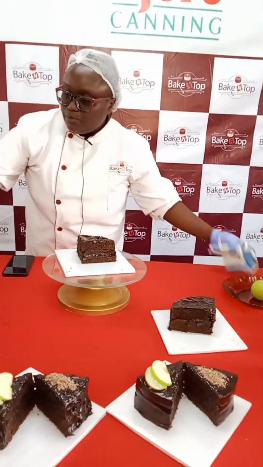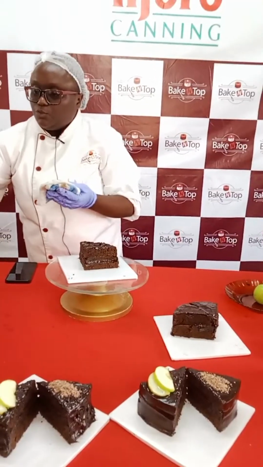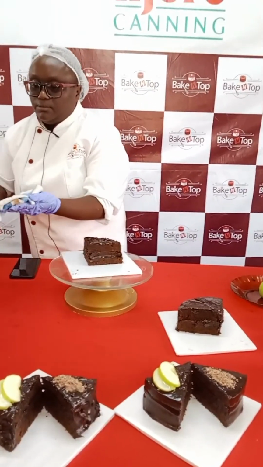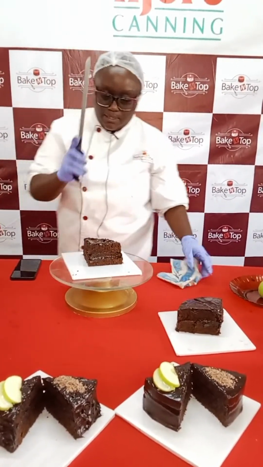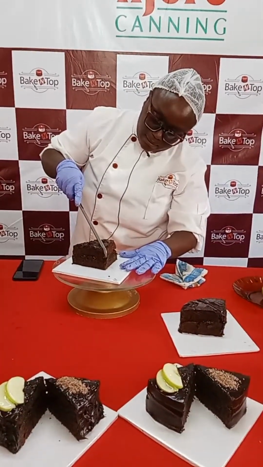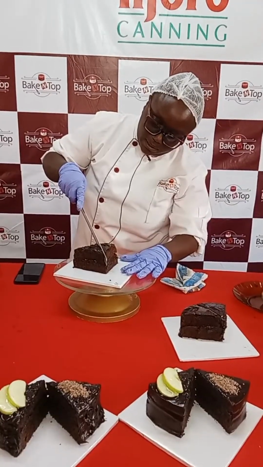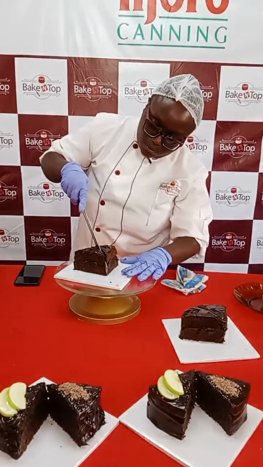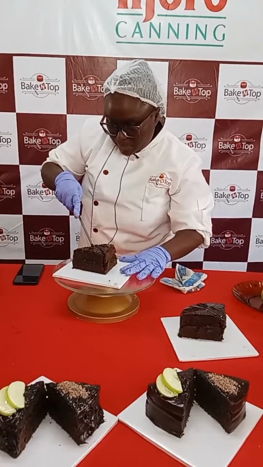Take in your knife as well. Dip it in your hot water. Remove the excess. It's still hot. Then gently just cut in your cake. Be careful not to dismantle the cake.